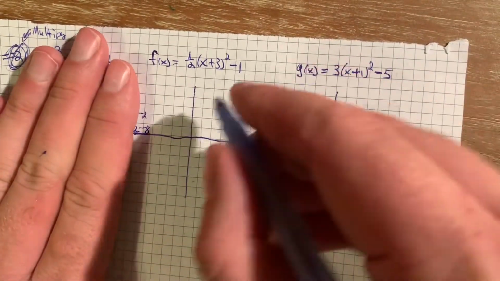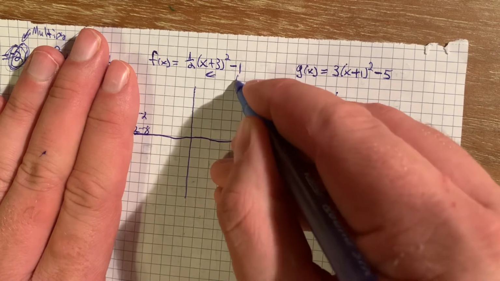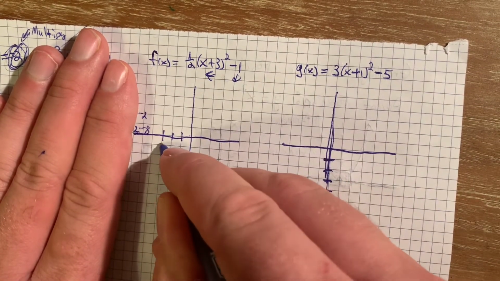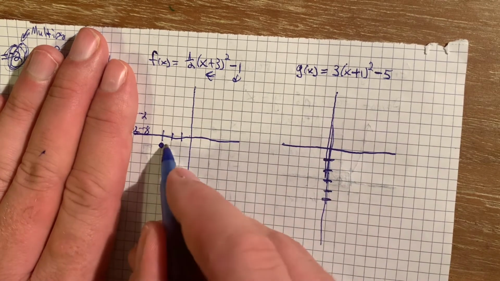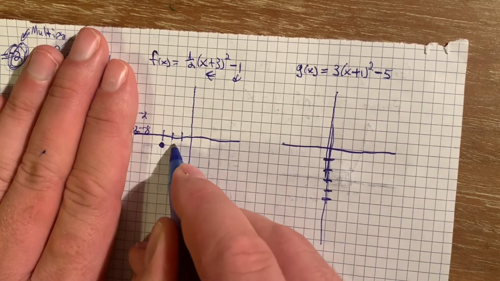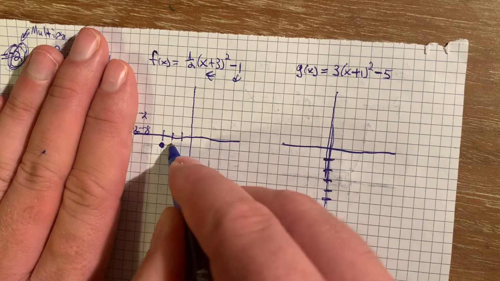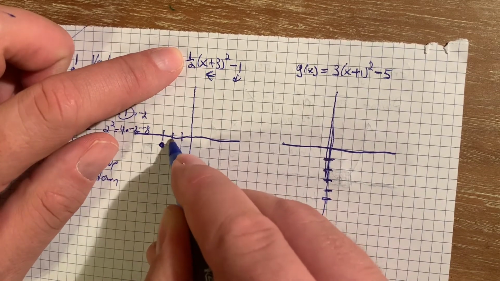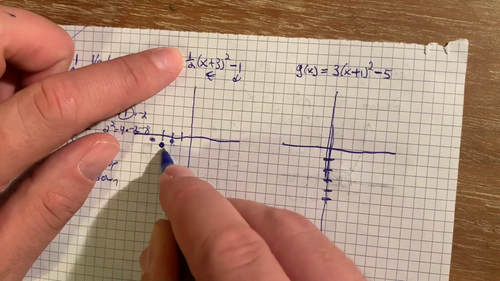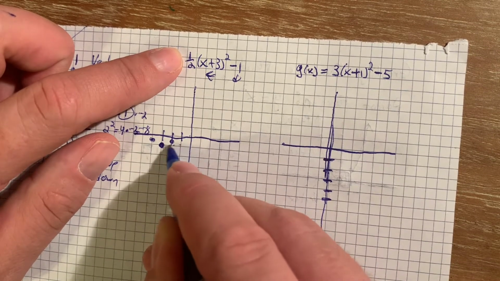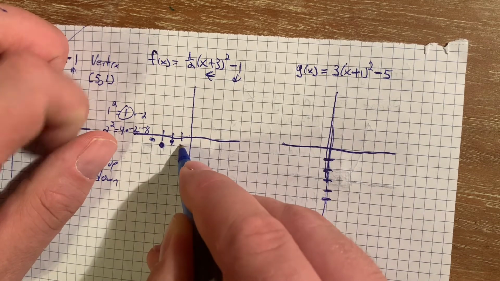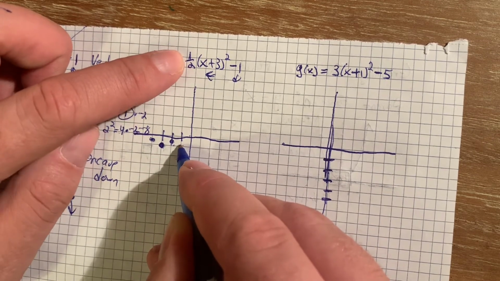Where is the vertex? Well, the vertex is 3 to the left and 1 down. So the vertex is at -3, -1. And now if I move over by 1, 1 squared is 1, but that gets multiplied by half. So half of 1 is only a half, and that'll be on both sides. When the x is 2 away, the x is going to end up getting squared, so 2 squared is 4, and then I have to do half of 4, which is 2.